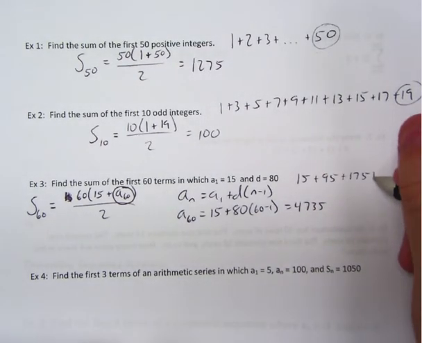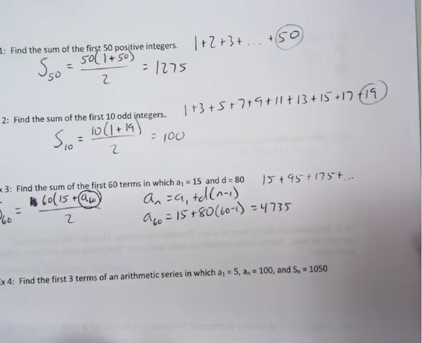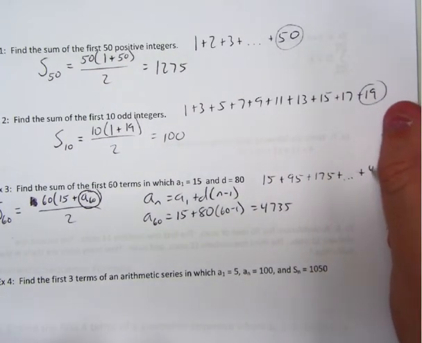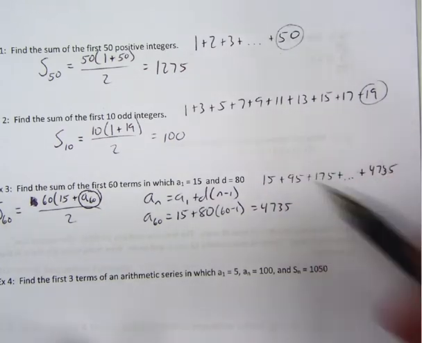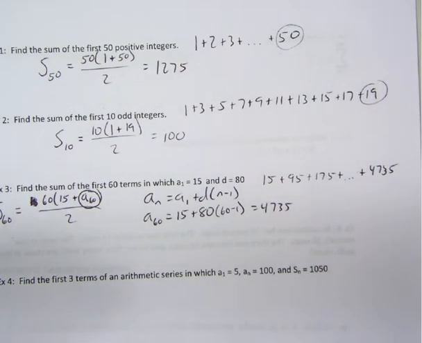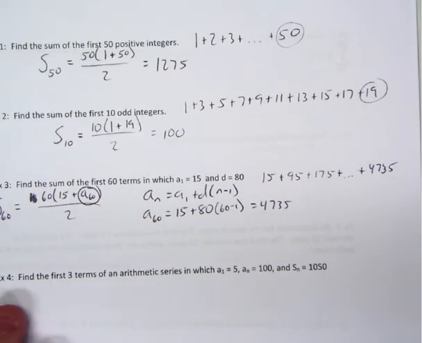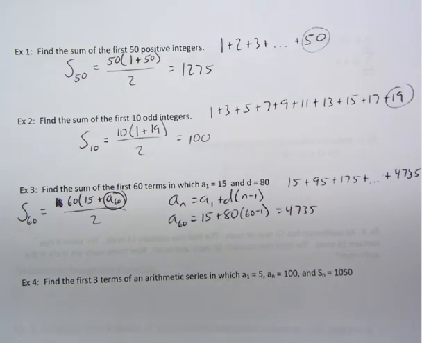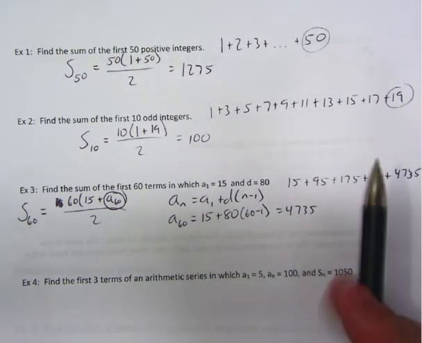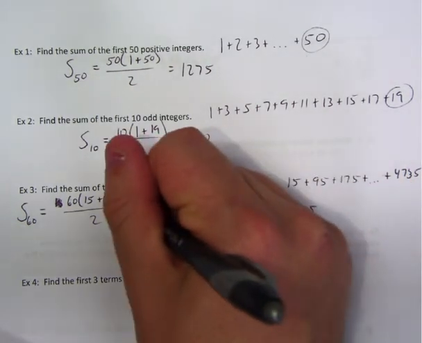That is, if I would extend this sequence right here out to the 60th number, that would be the last number that I'm adding. And the question's asking me to add all these numbers together. So be careful. A lot of times I'll have students that will do this, think that's the answer, and then they just stop. That's just the last number. So I'm going to plug that where this is right here.